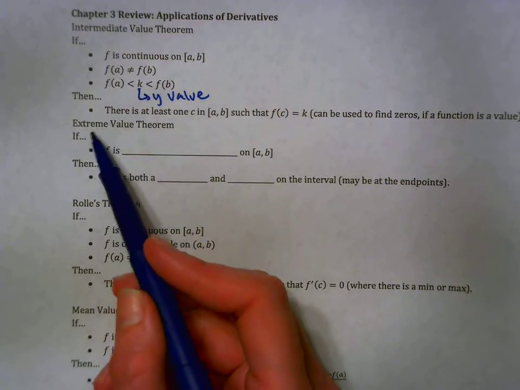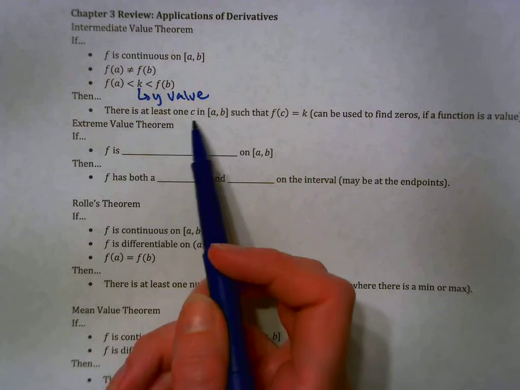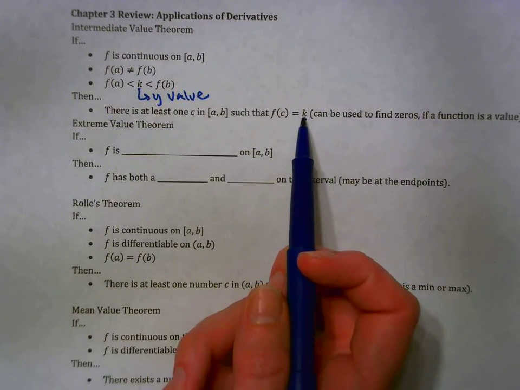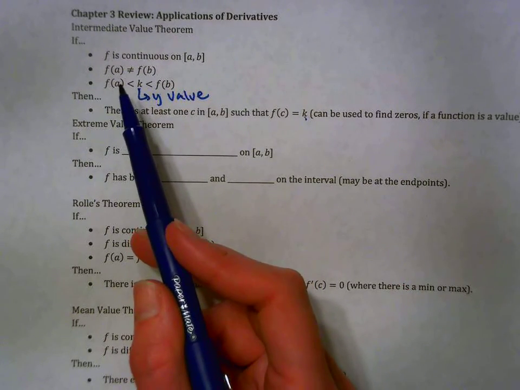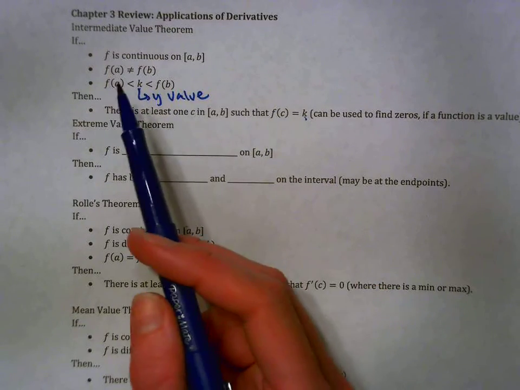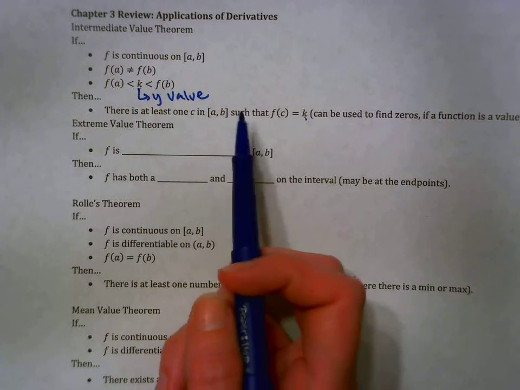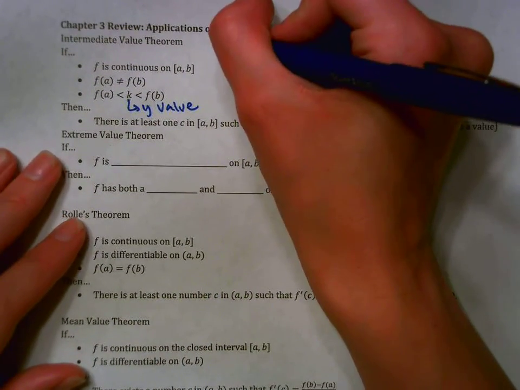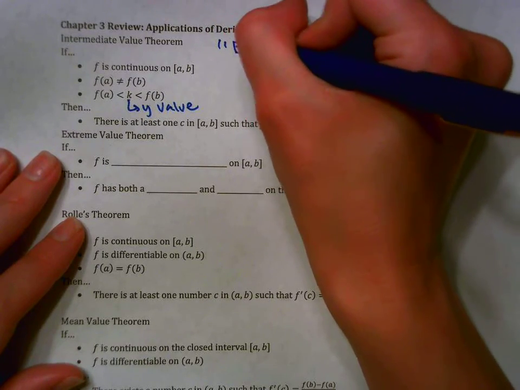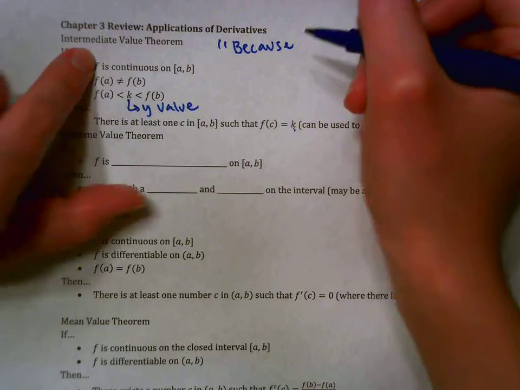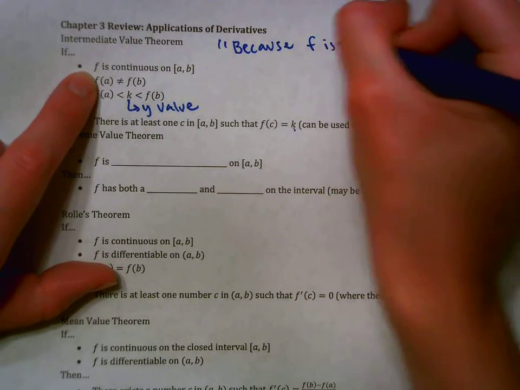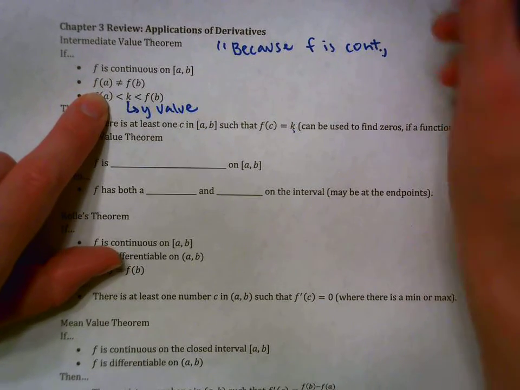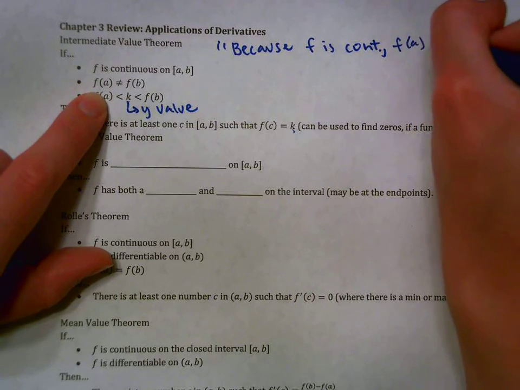So if it said, explain why there is at least one c in the interval such that f of c will equal, let's say, 5. Well, you'd use your function, find f of a and f of b, and if 5 falls in between those two, then you know it's guaranteed by IVT. So the way you set up these sentences is you would say because, and then you would write your conditions. Because f is continuous. Now I will be honest with you, if you forgot the second condition, I don't think they would take off, but we'll go ahead and write it. f of a doesn't equal f of b.